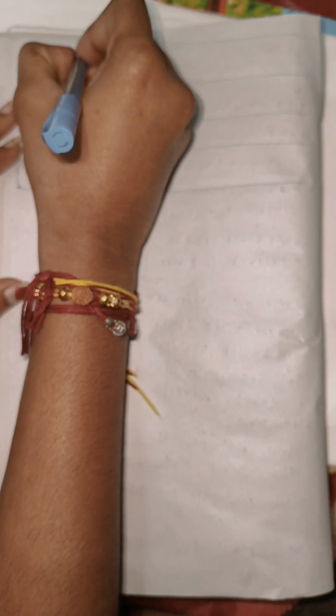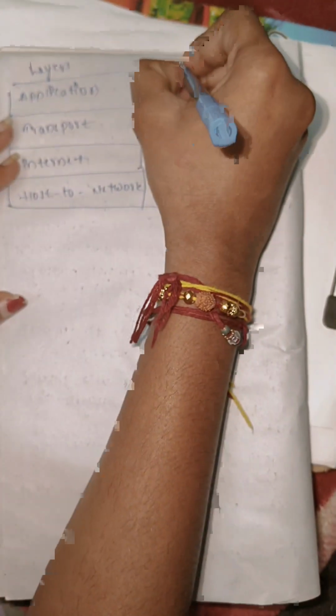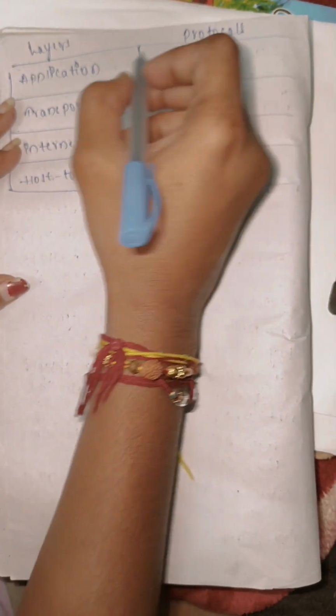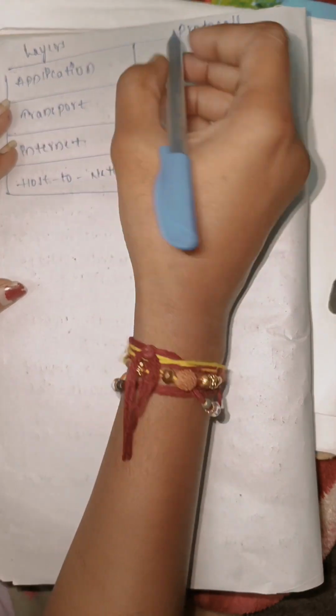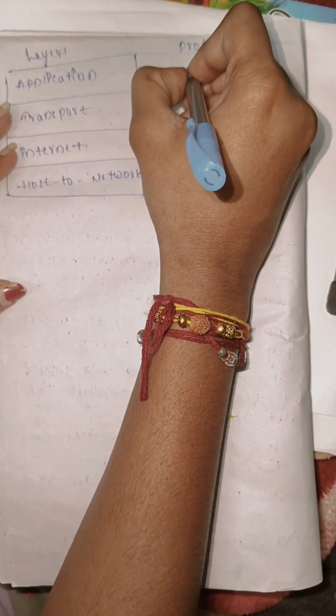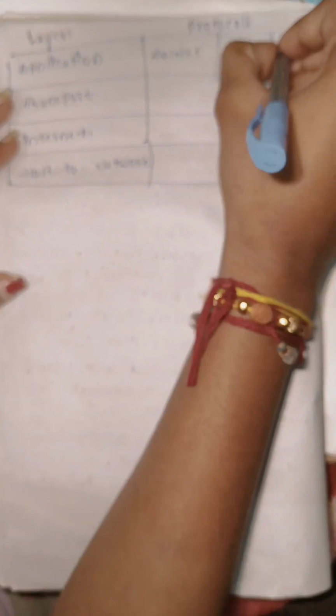It represents layers and protocols. Some protocols are used in application layer. What are there? Like telnet, FTP, SMTP, like that.